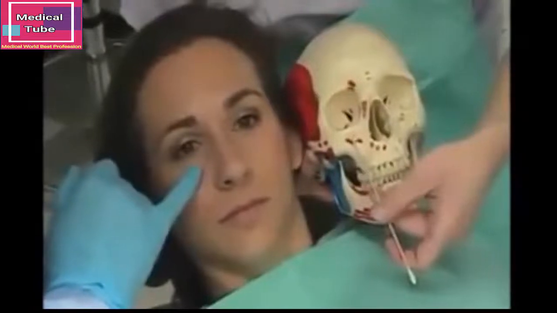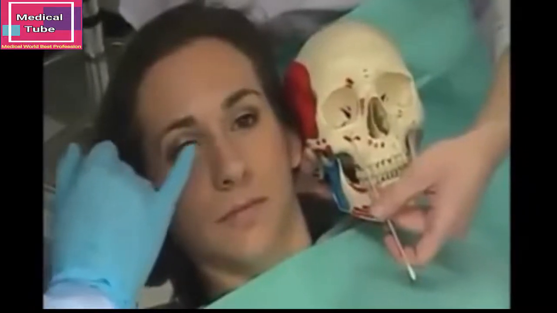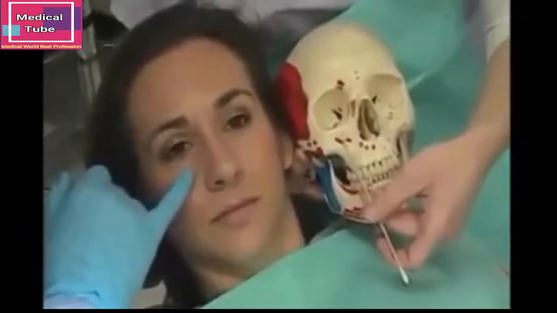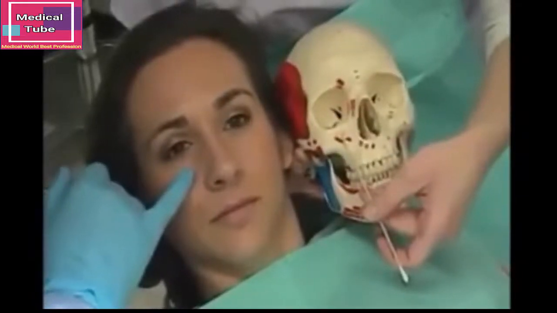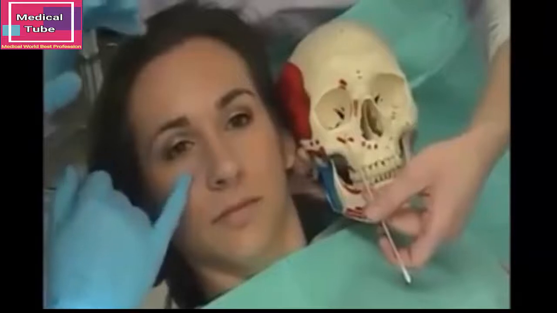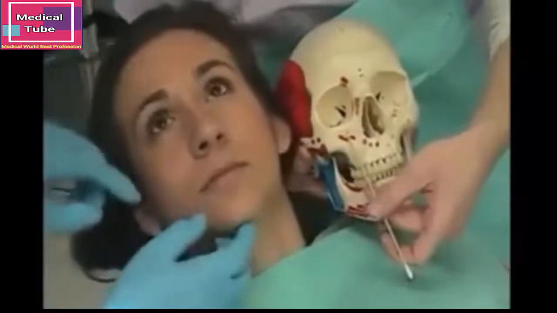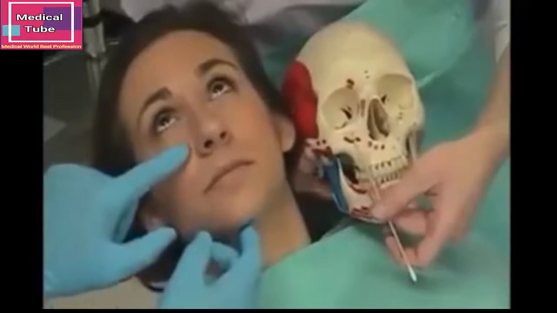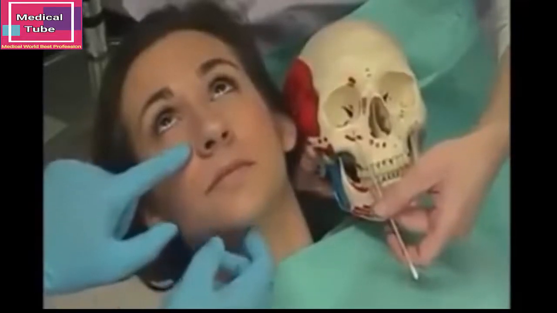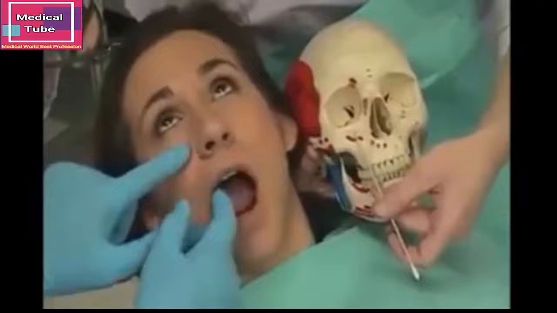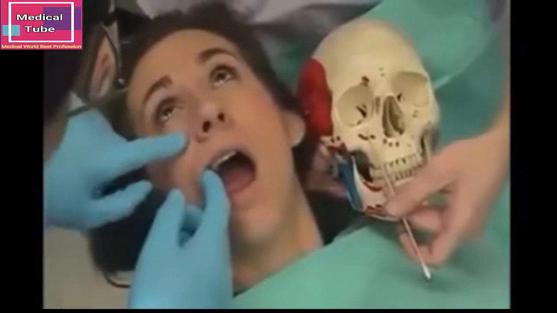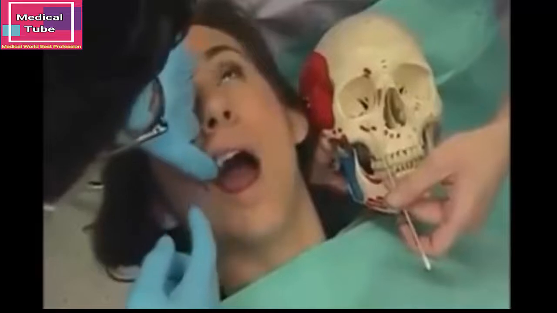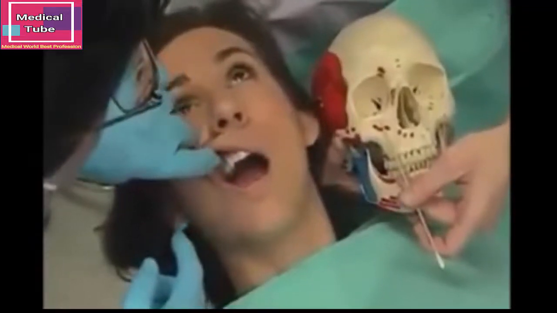Very, very important to use the normal anatomy to help you find that. Once you've found that, now we'll have Connie tilt her head back. Oftentimes very helpful to actually put your finger there once you've located that. Open. Tip your head back a little bit for me. Now, your index finger, retract the tissue, keeping your thumb there.